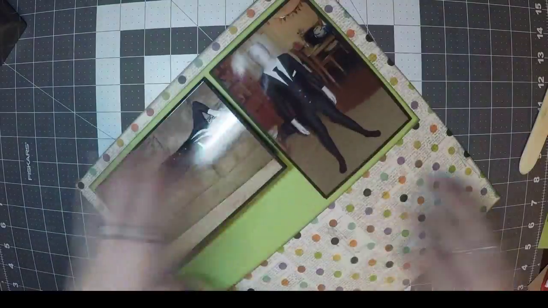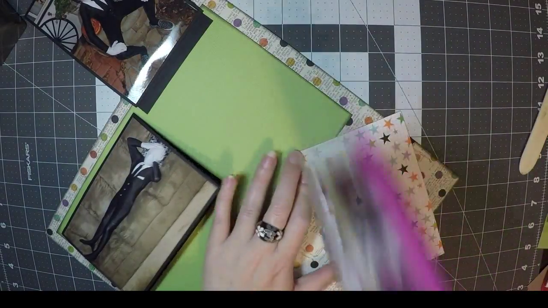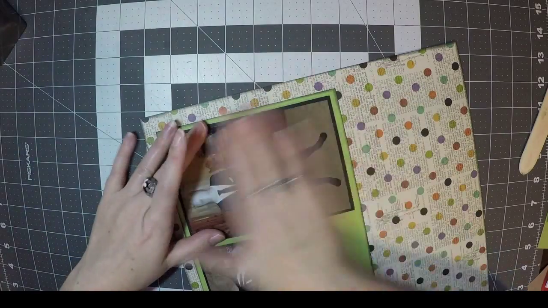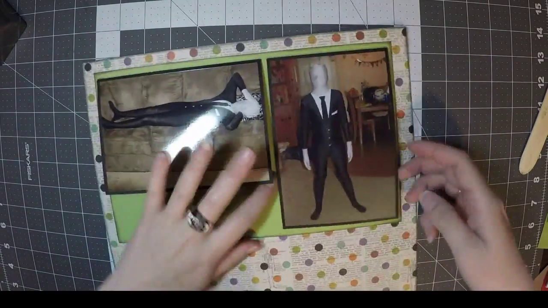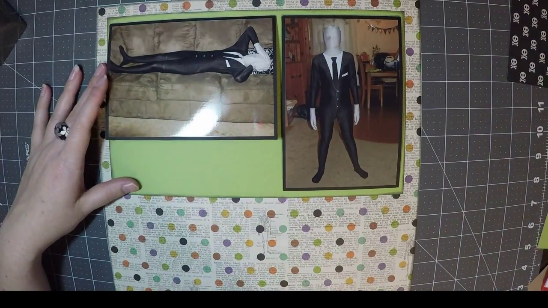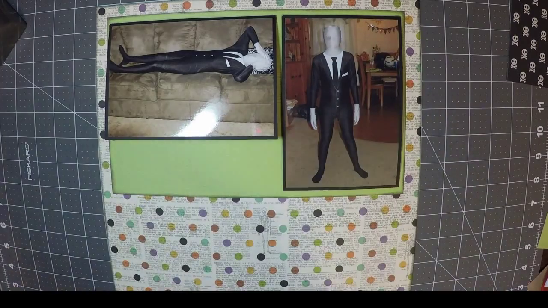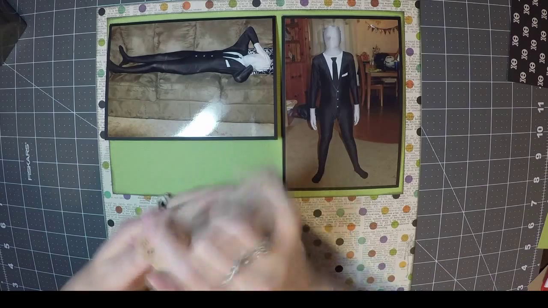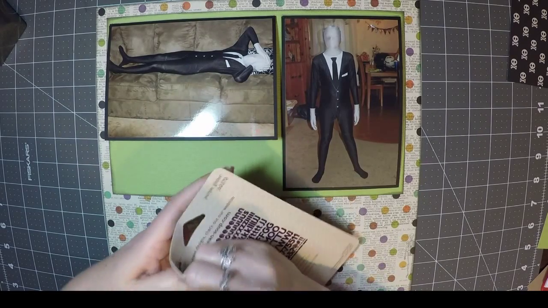So you see me just use my ATG gun to glue down the mat, and then I'm also using it to glue down this other photo mat inside, and that is going to be where I put my journaling later. I'm also going to pull out some Jelly Bean Soup purple glitter chipboard letters, and I'm going to spell out the title, which is supposed to be Slenderman, but I missed putting an N on there.